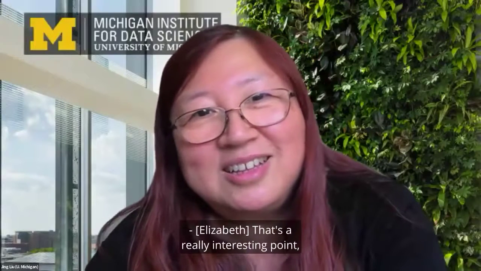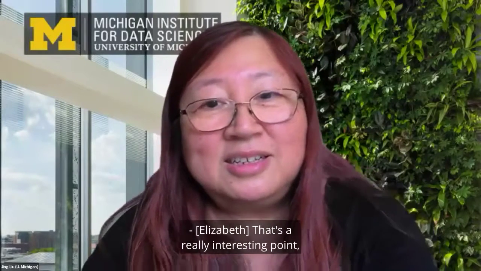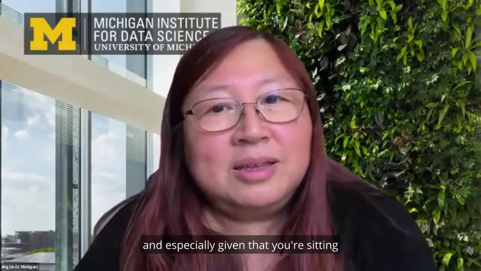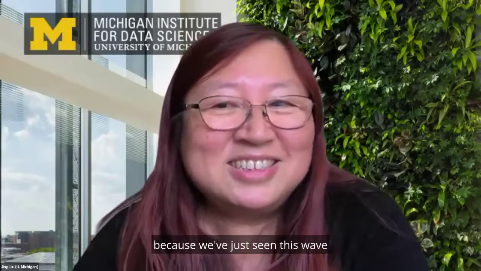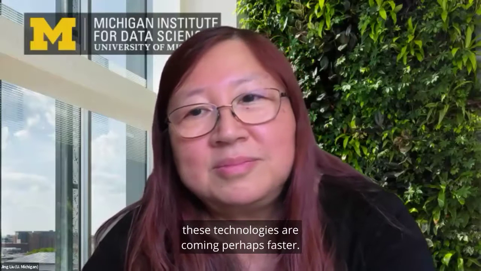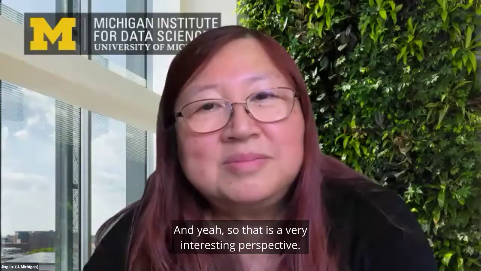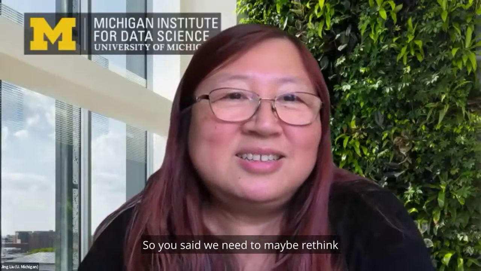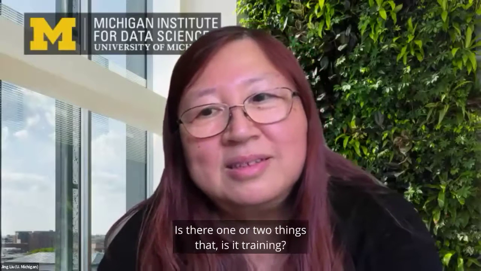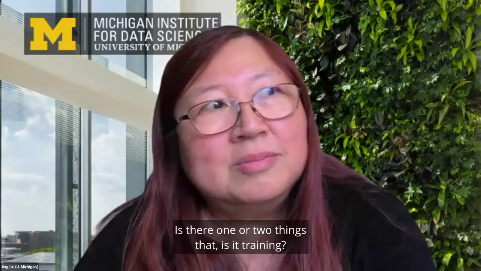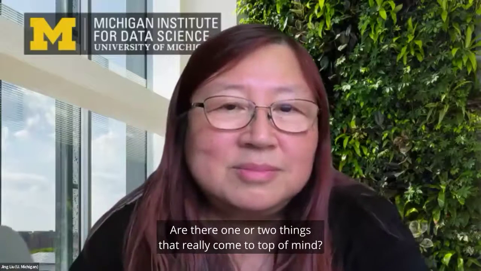That's a really interesting point, and especially given that you are sitting in the data science institute, because we've just seen this wave of big data and data science, and now generative AI. These technologies are coming perhaps faster, and so that is a very interesting perspective. So you said we need to maybe rethink how institutions are helping researchers adopt these new technologies. Are there one or two things that really come to top of mind? Is it training?